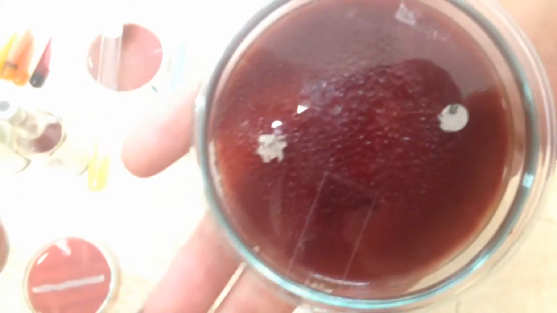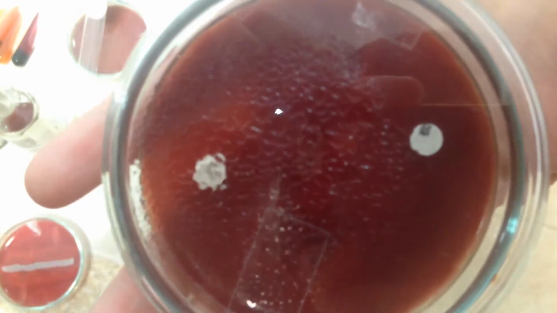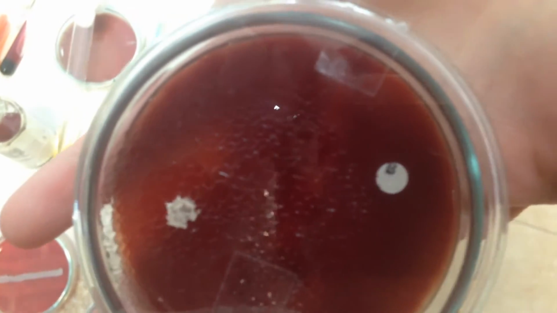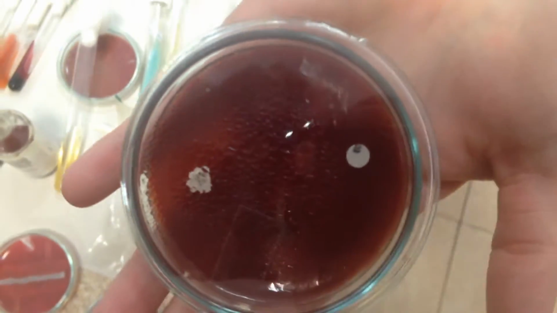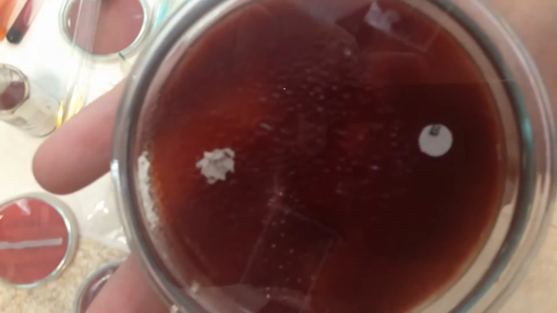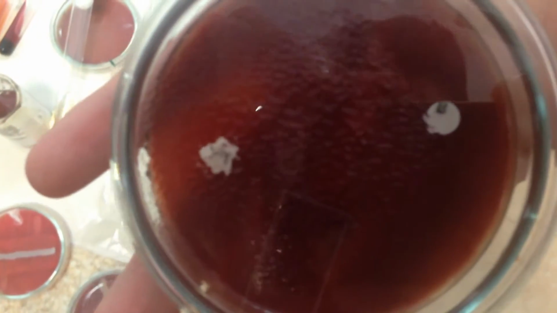The next is the bacitracin test for Streptococcus pyogenes and Streptococcus agalactiae. The bacitracin disc is placed in the middle and suppresses only Streptococcus pyogenes. So if there is a suppression of growth, it's positive for pyogenes.